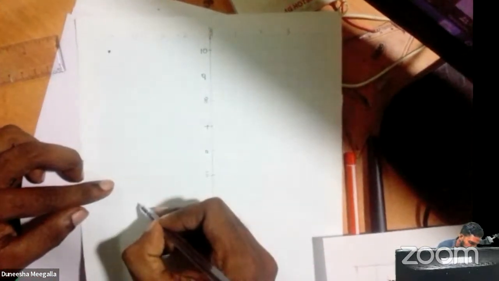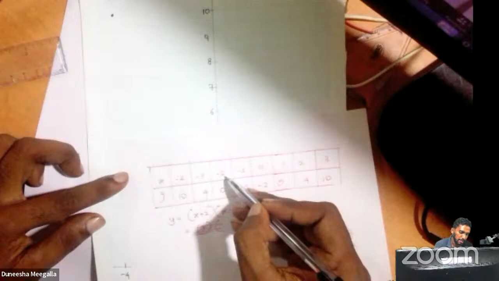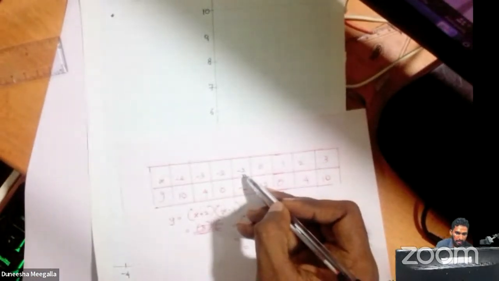It's 4, right? Then the next one is minus 2. Then y is 0. Then minus 1, y is minus 2. Then 0, y is minus 2.